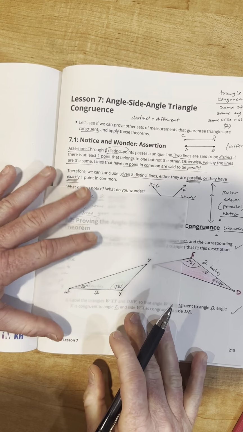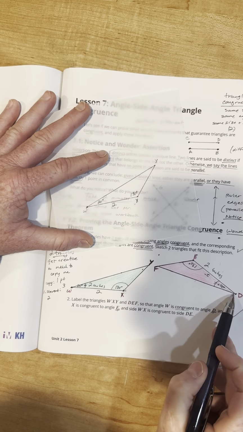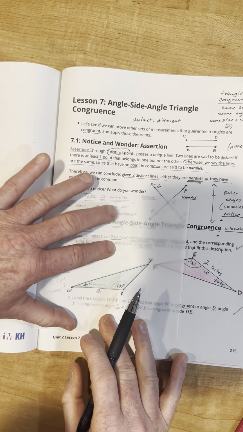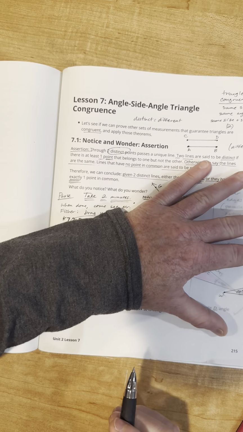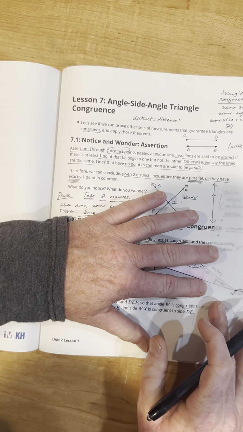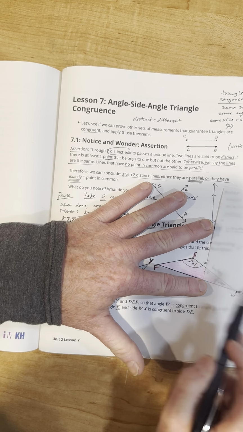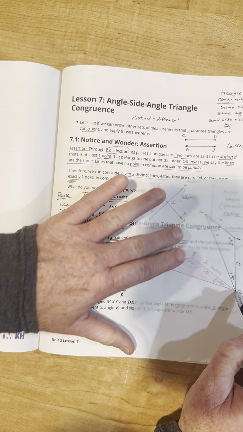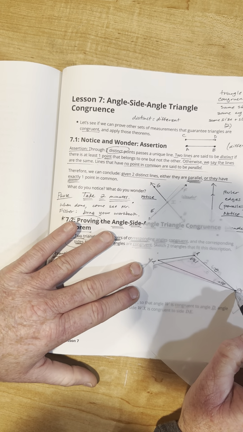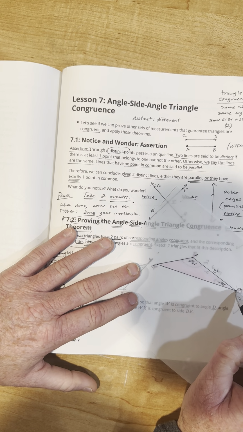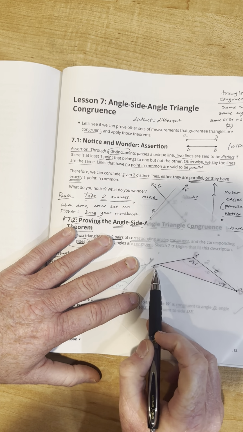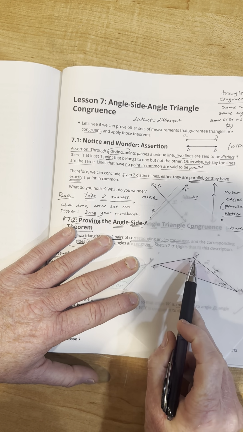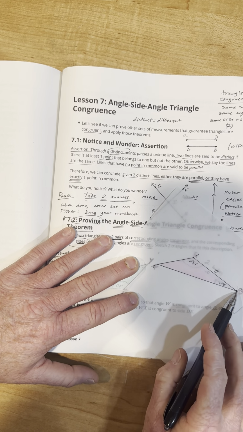All right, so I know W corresponds to D. So why don't we just translate W to D. I know X corresponds to E, so why don't we rotate counterclockwise until X lines up with E. And then lo and behold, Y lines up with F. Now, how do I know these vertices are going to line up?